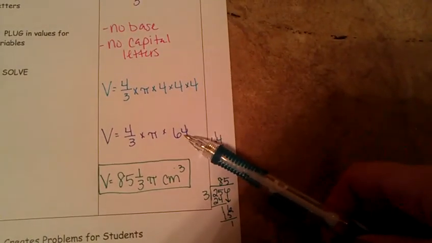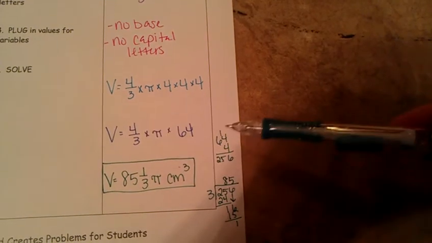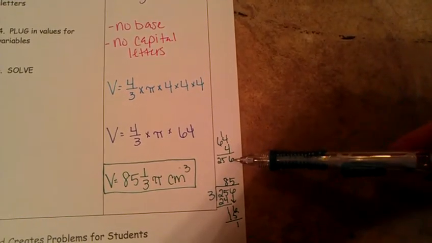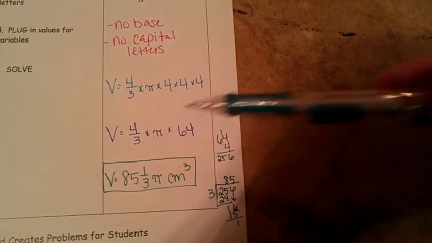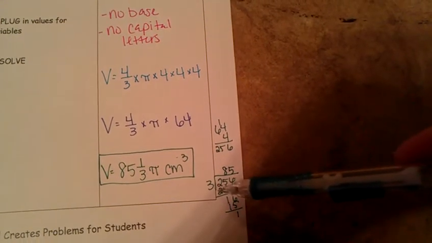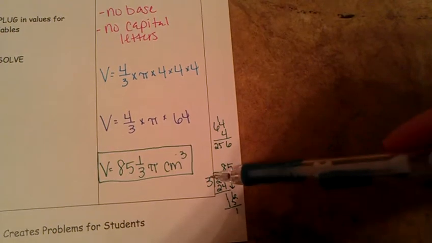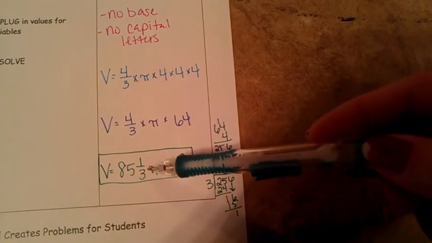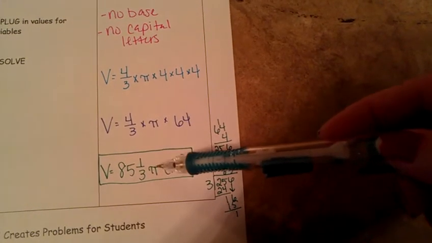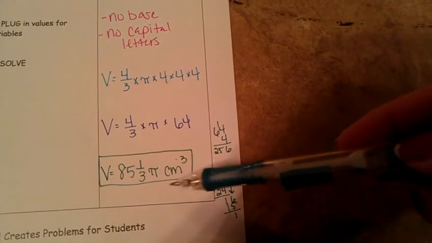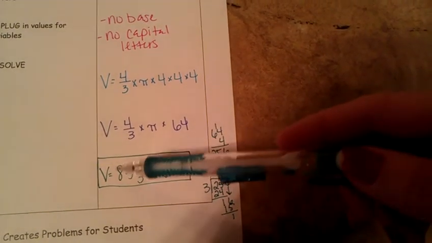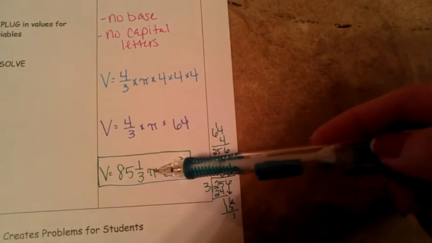So we've got to take 64 times 4. 64 times 4 is 256. 256 divided by 3 is 85. We've got a remainder of 1/3. So 85 and 1/3. Don't forget your pi symbol. Centimeters cubed.